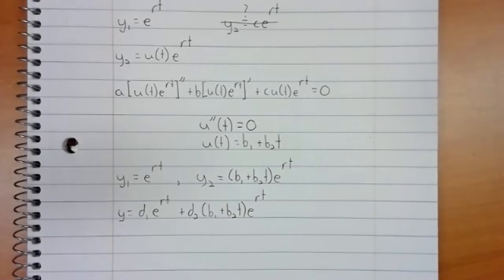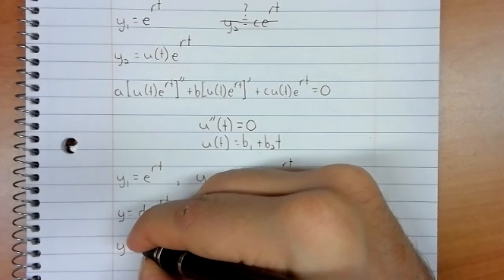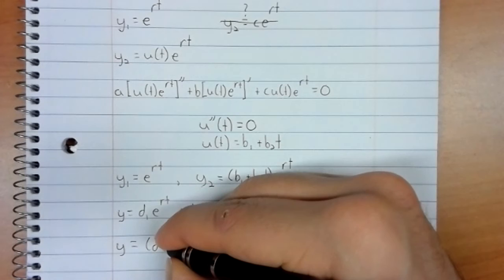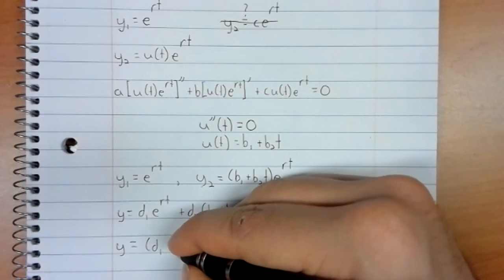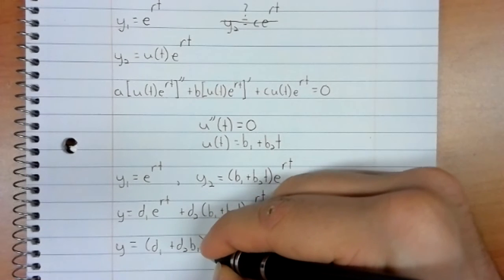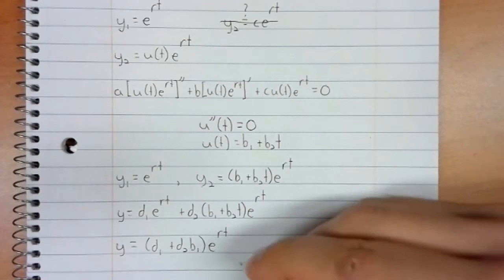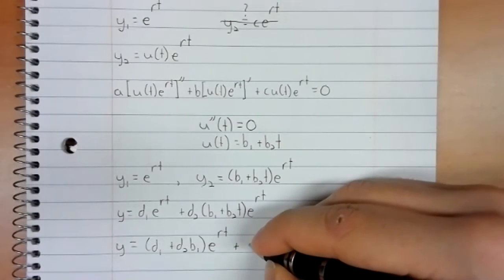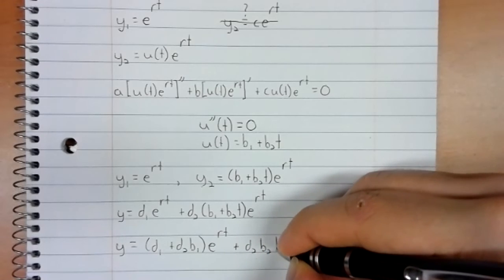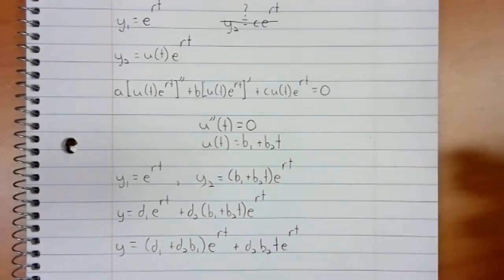Rearranging these terms a bit, y = (d₁ + d₂b₁)e^(rt) + d₂b₂te^(rt).